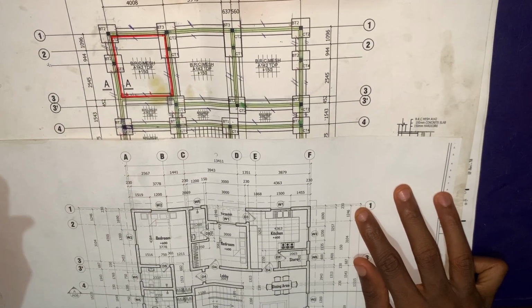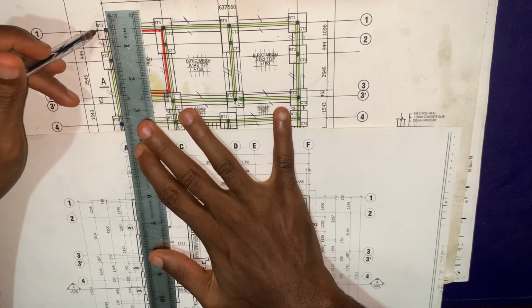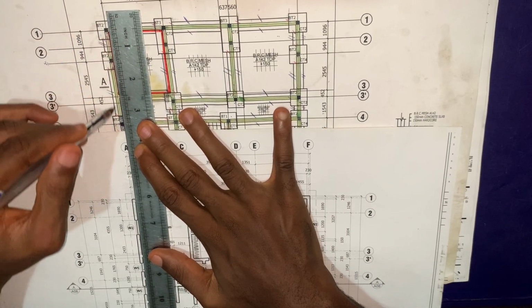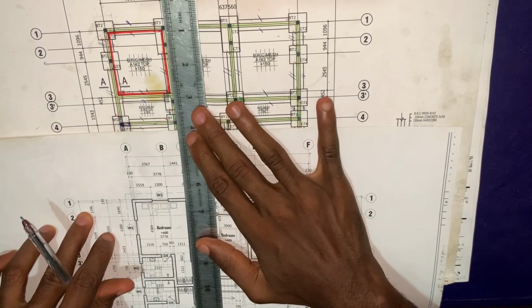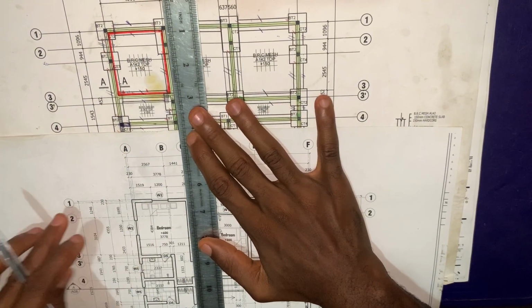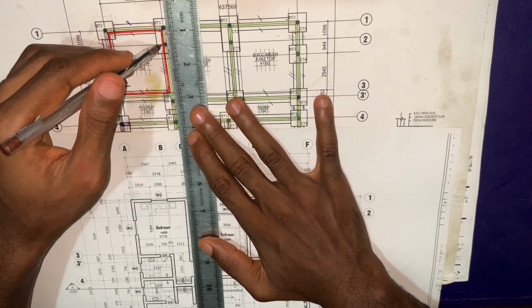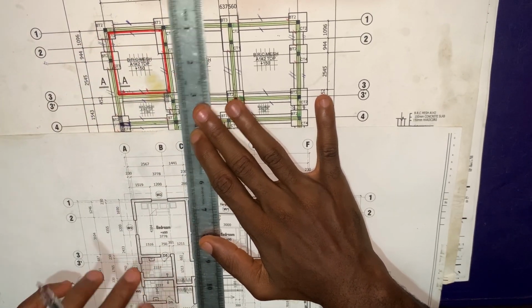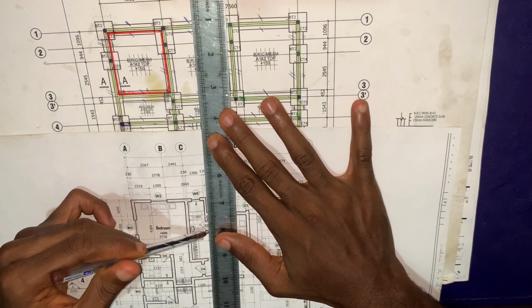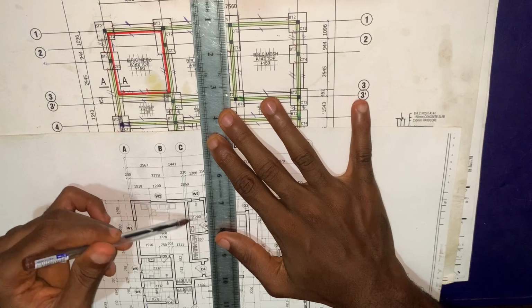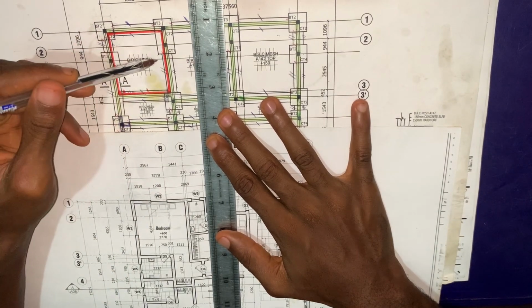Now if I use my ruler and I put my ruler on this wall here, you can see that the wall is symmetrical to this one here. Similarly, this wall here, you can see that it is symmetrical to this wall here. However, this 150 mm blockwork that you are seeing here, partitioning the toilet, you can see it is not in the foundation trench.